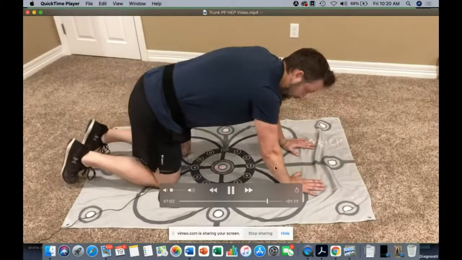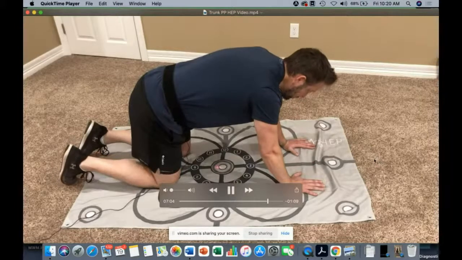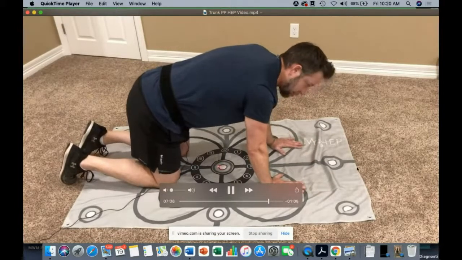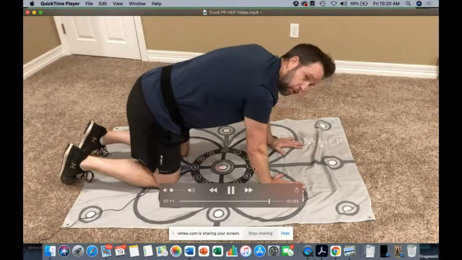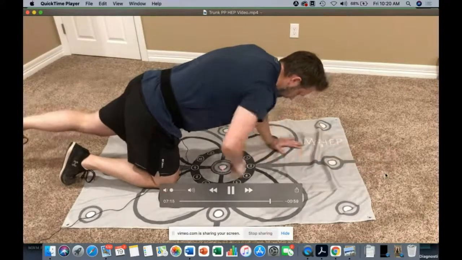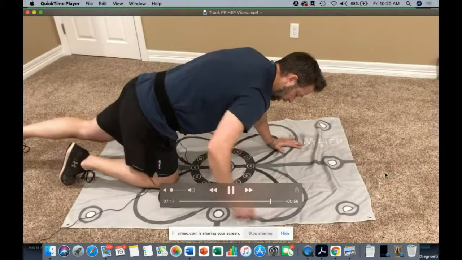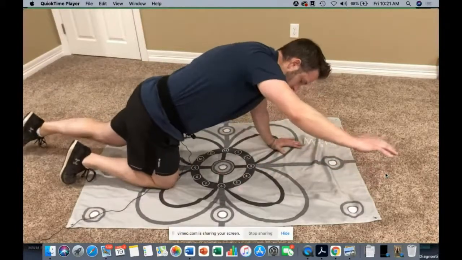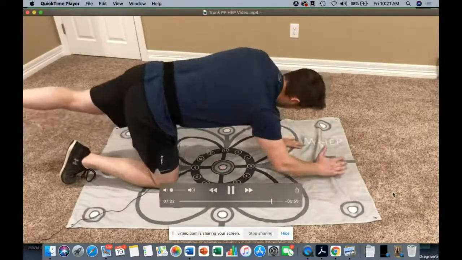Having them crawl while keeping the laser on a line, even if it's a line that you made with tape on the ground or on the carpet in your clinic, and making that engaged, or having them move the laser side to side as they go through that particular activity, really driving some midline cerebellar for posture activities.